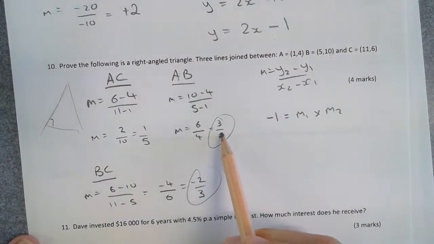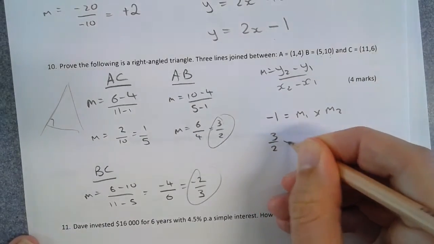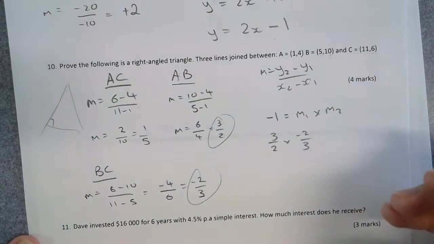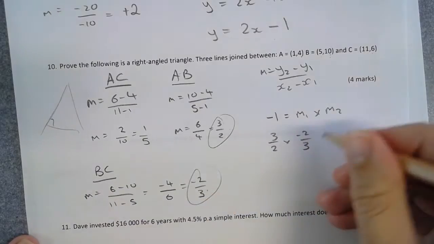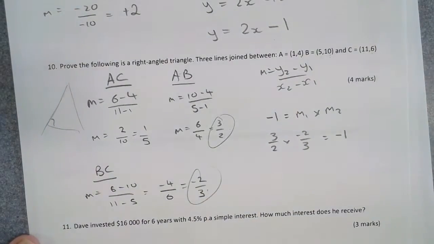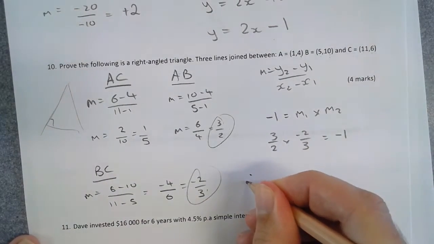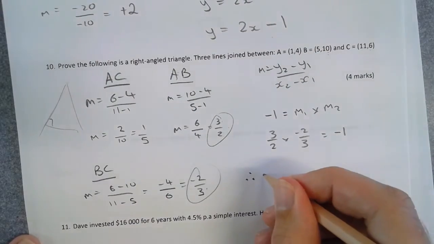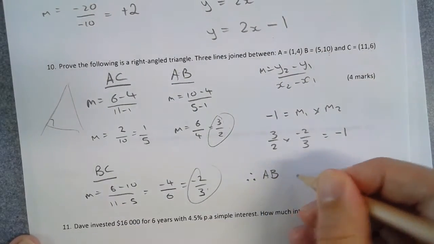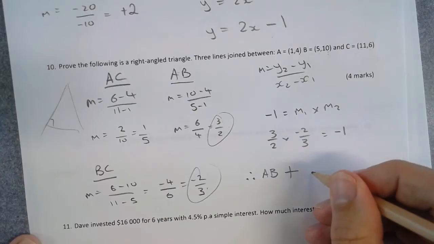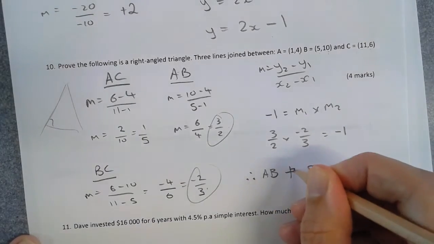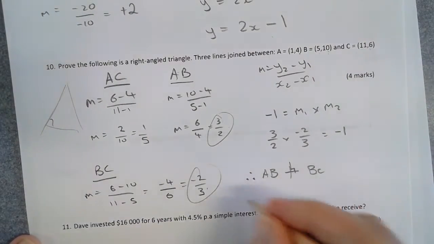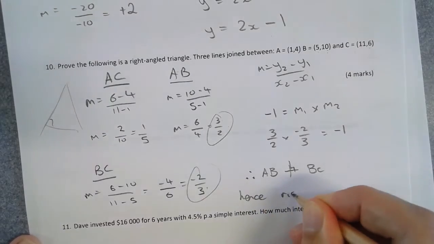So therefore, we've got 3 over 2 multiplied by minus 2 over 3, this gradient times this gradient, because that equals negative 1. So therefore, we know that the line AB is perpendicular to the line BC. Sorry, there's the symbol for perpendicular, hence right-angled triangle.